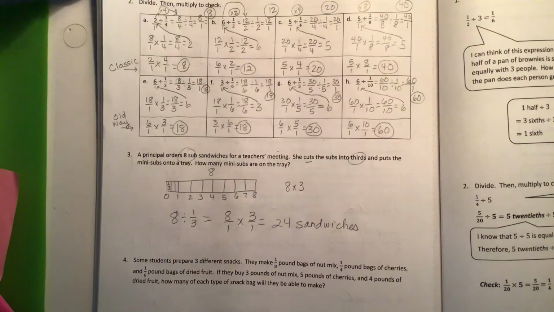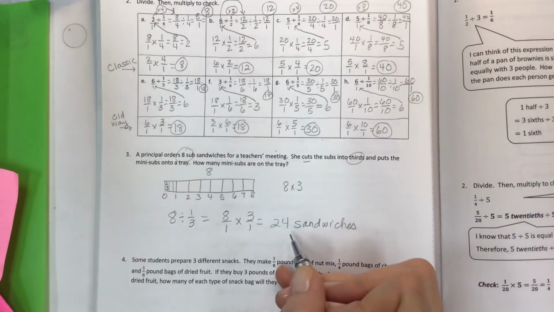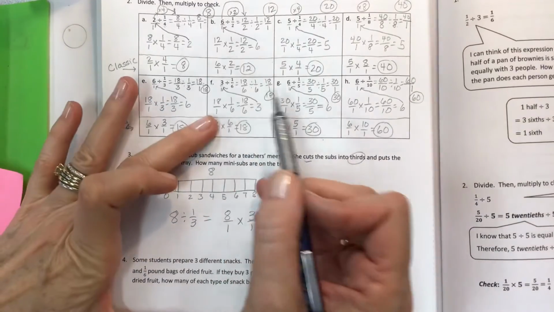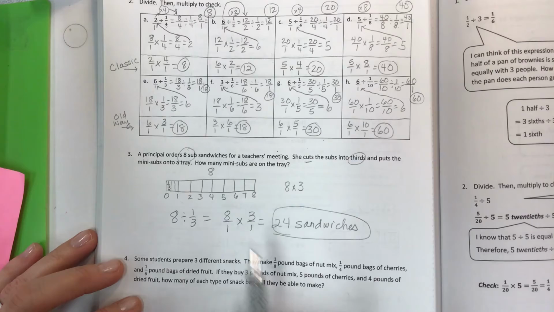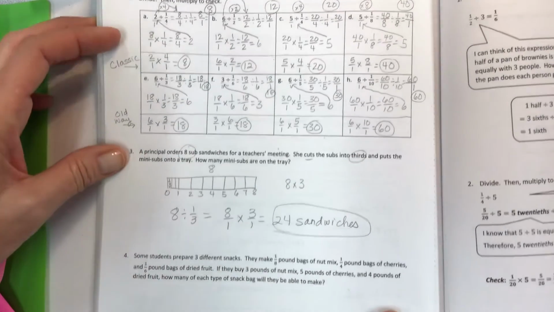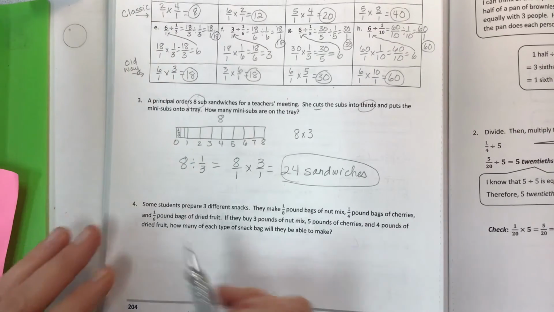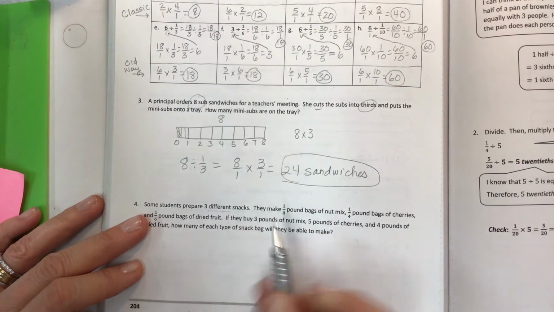Okay. Oh yeah. Hello, lights. There we go. So if you have your answer, you're good. If you want to do it the division way, you go right ahead, because we just did it 8 times and you should know how. This is how I'm going to do it, because I know I can multiply by the reciprocal and get my answer that way. Here we have some students prepare 3 different snacks.